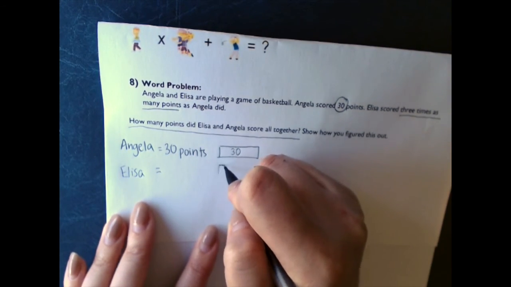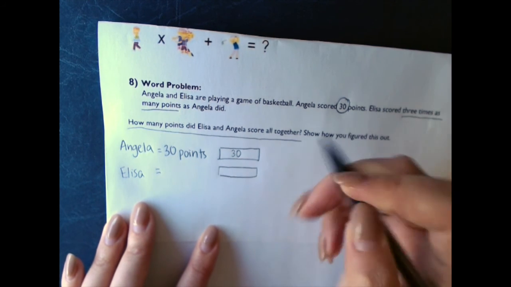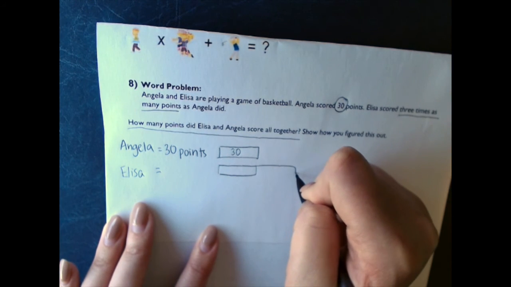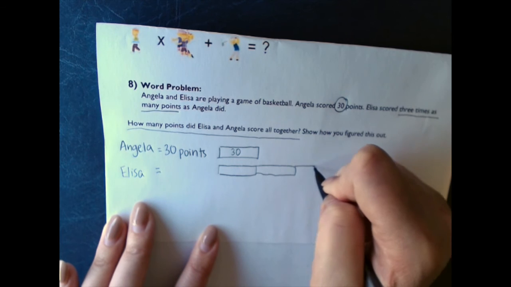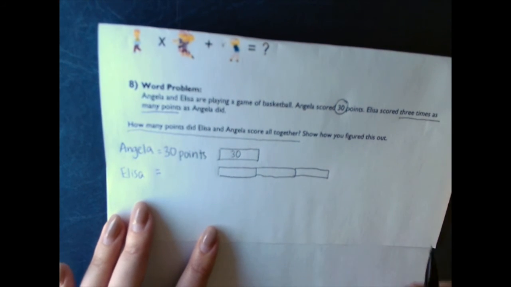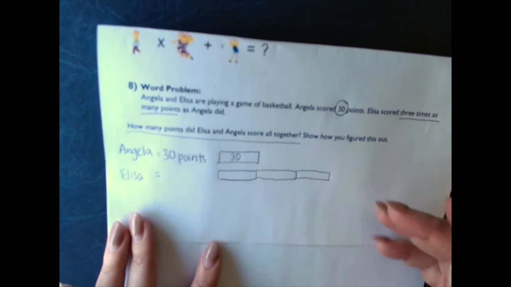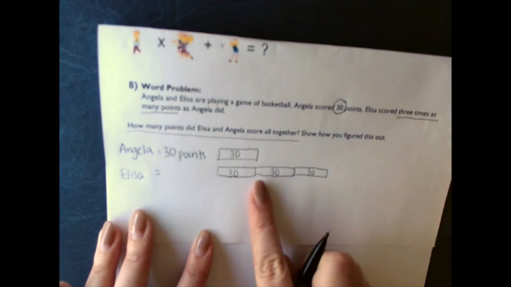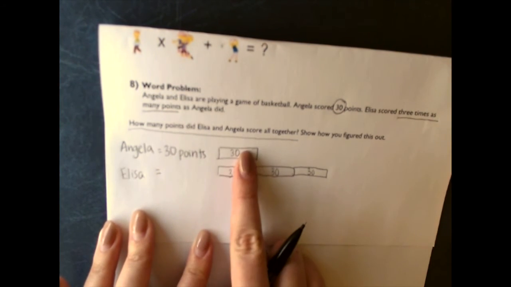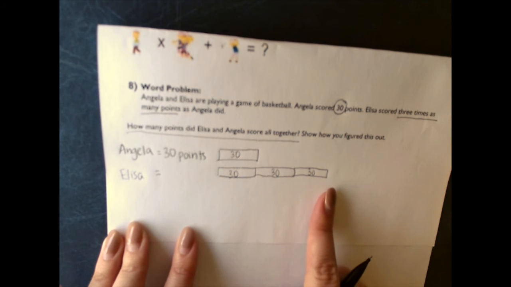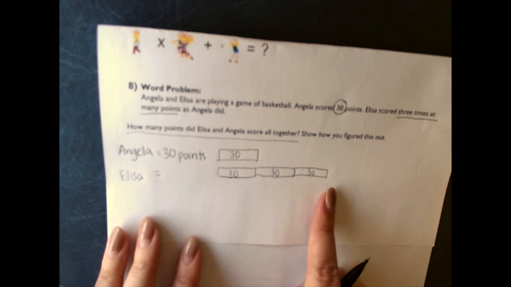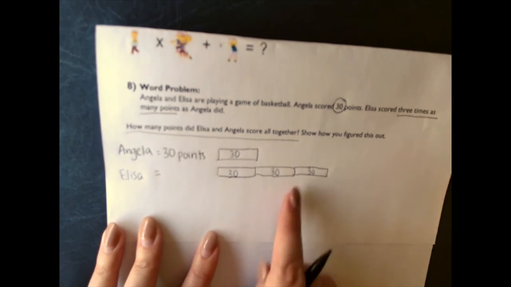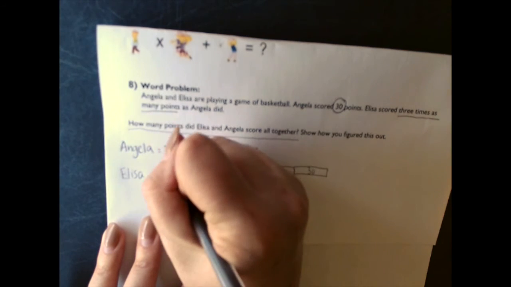So I'm going to draw 3 boxes to represent that. And see, here's the same amount, but she needs to score 3 times as many, so I'm going to draw my 3 boxes. 2, 3. It's okay if these aren't perfect rectangles. They're just representing things. And I'm going to label each of these with 30 because they are the same amount. Angela scored 30 points. Eliza scored 3 times as many as Angela. Do we know how many points Eliza scored now? Well, we can use it to figure out. We'll do 30 plus 30 plus 30. That equals 90 points.